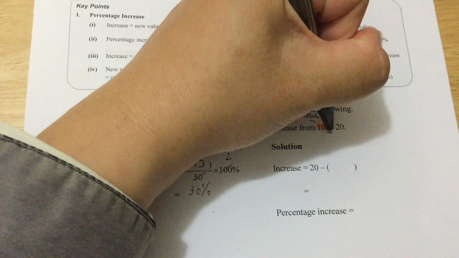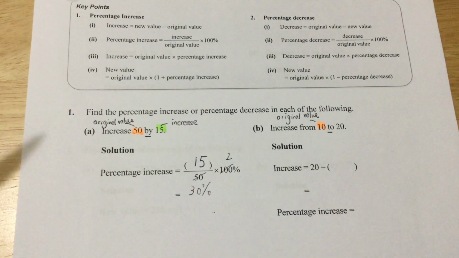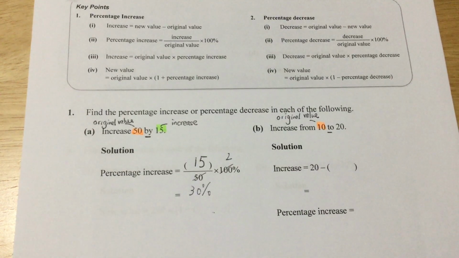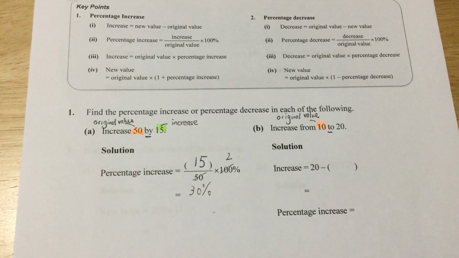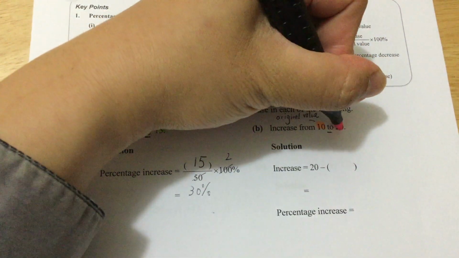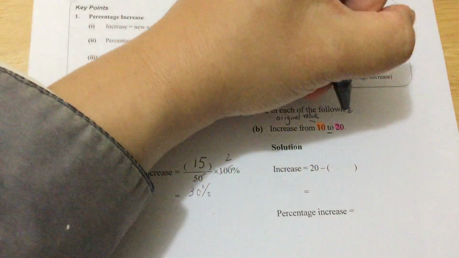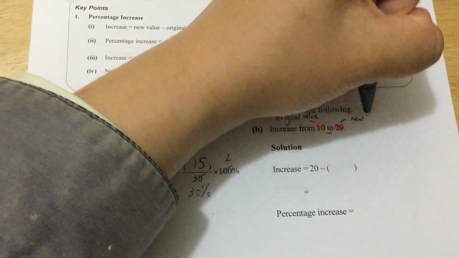But for "to", that means I go to there, 我去到嗰度. So the number I'm going from 10 to 20 is in Chinese 我由10去到20. So 20 is not the increase this time. 20 this time is the new value.